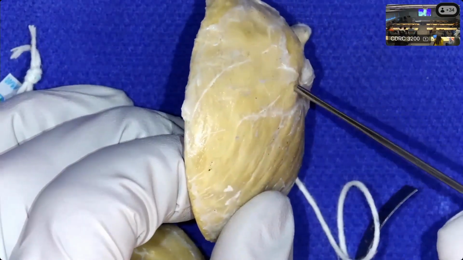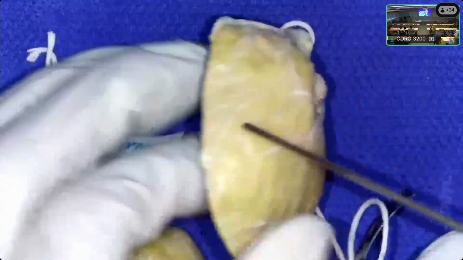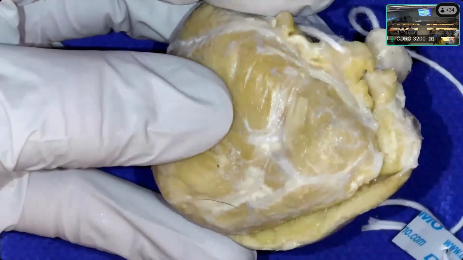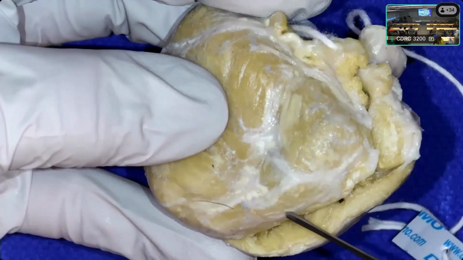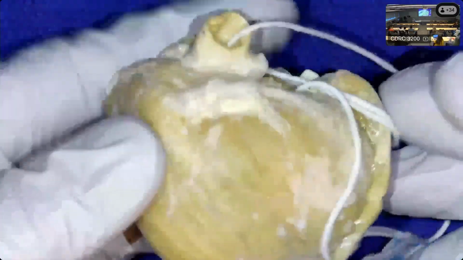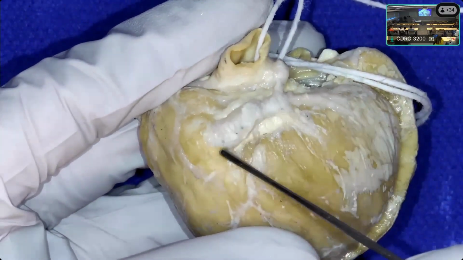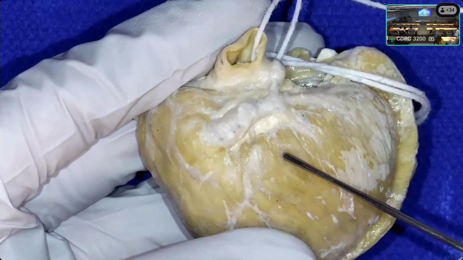So it's actually following the septum. So the coronaries will mark the ventricles because they follow the septum. And you can see here with the inferior interventricular artery coming. So I would call this the anterior interventricular.